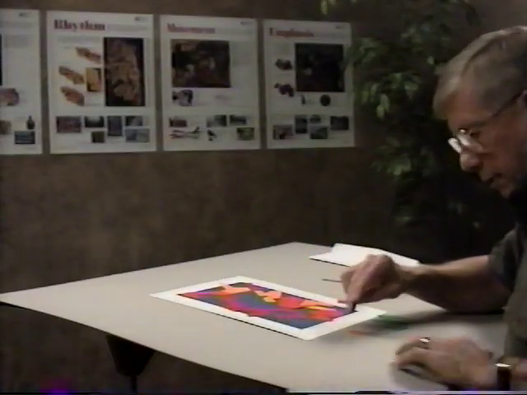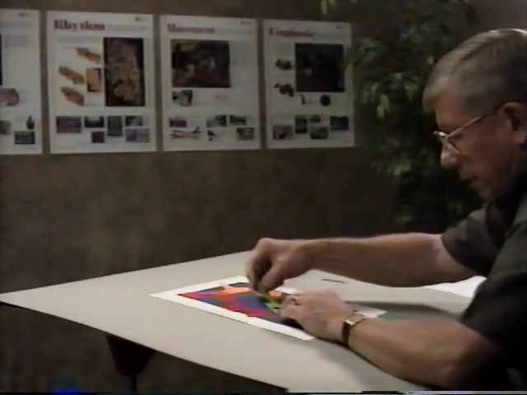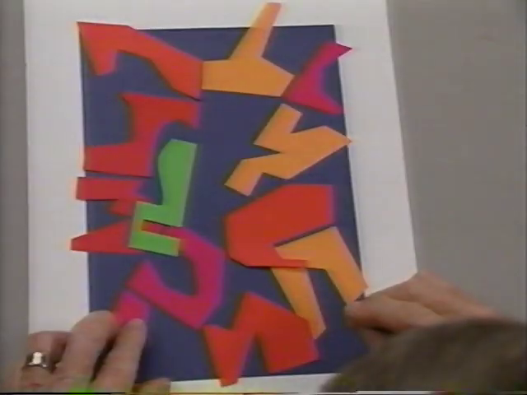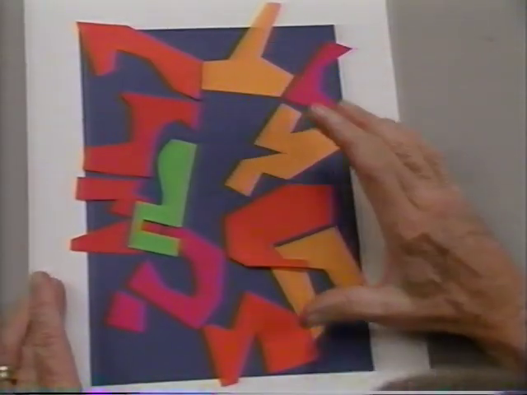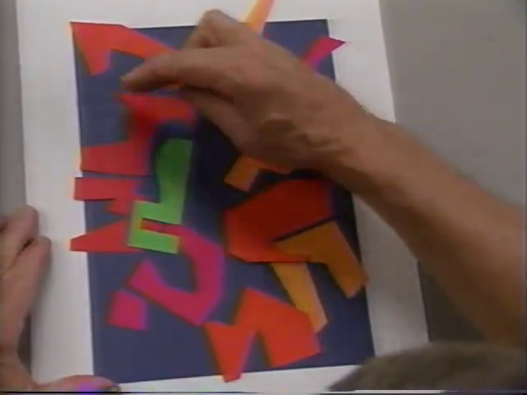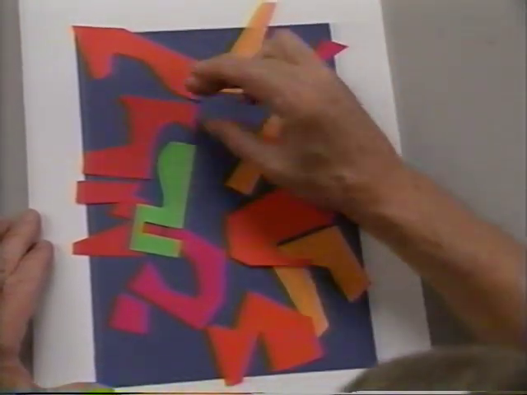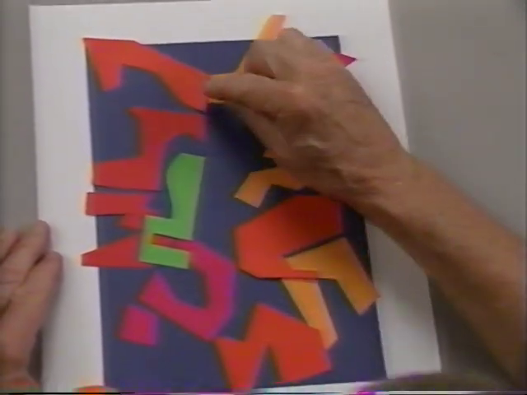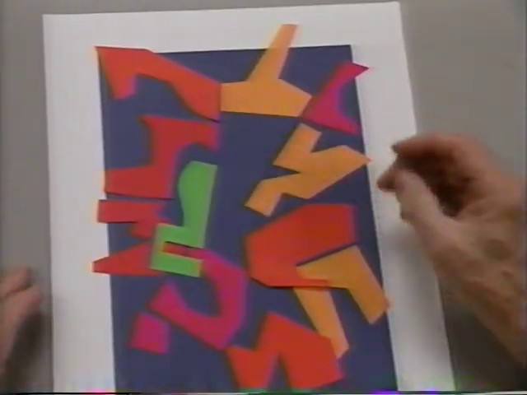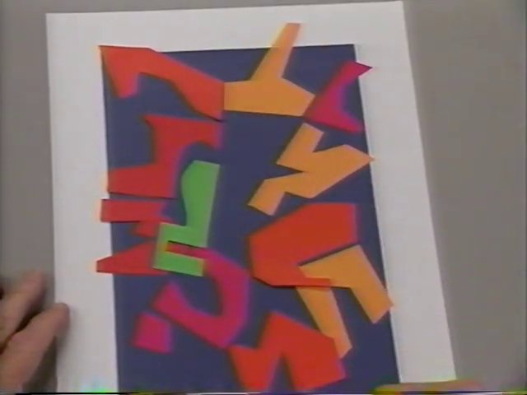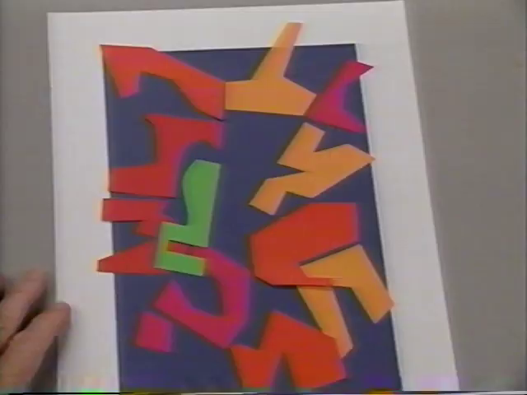And then if I put this green piece in here as a focal area, I can get all these pieces together. I've left out a few of those green ones. I've unified it by using similar warm colors with a cool accent, lining up edges, clustering things together. All of those are ways that artists can use to unify a painting.